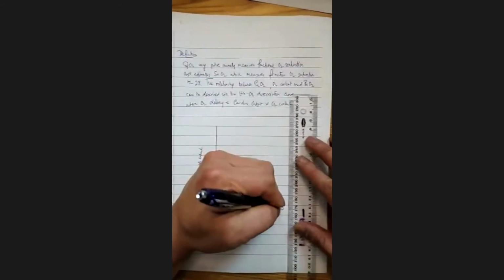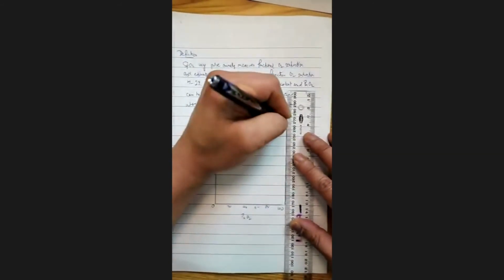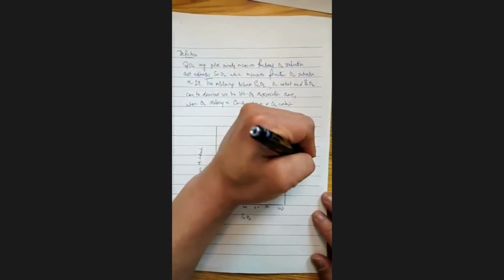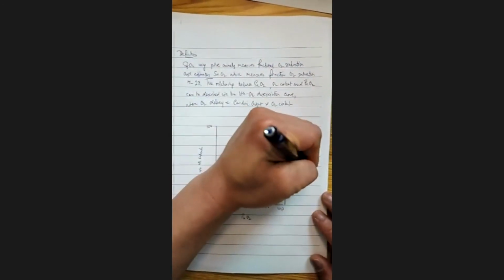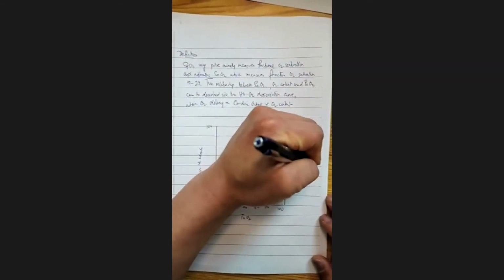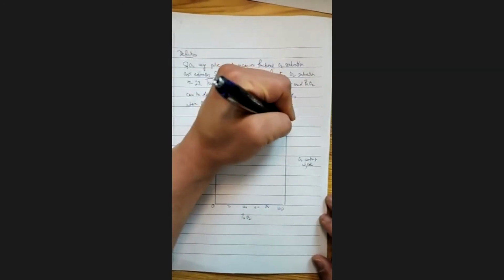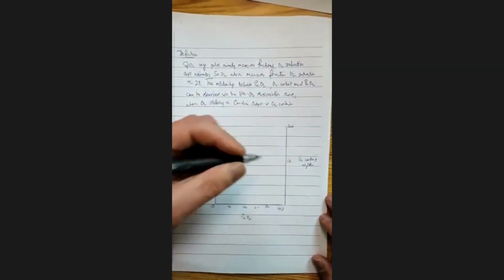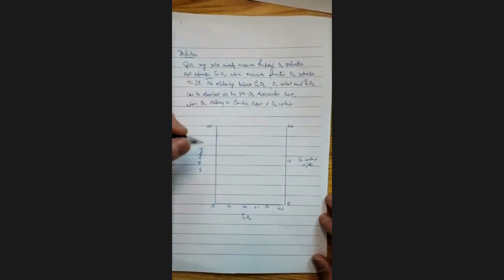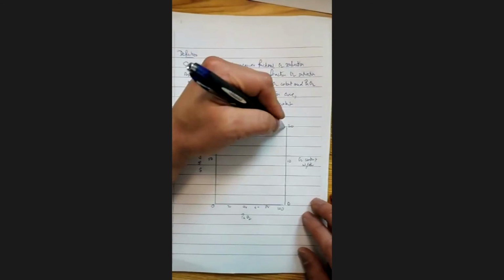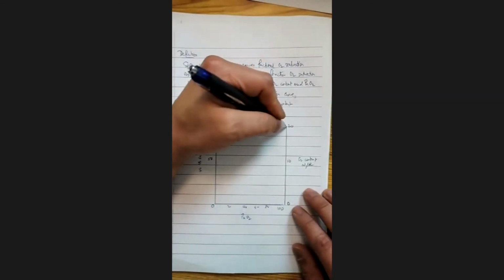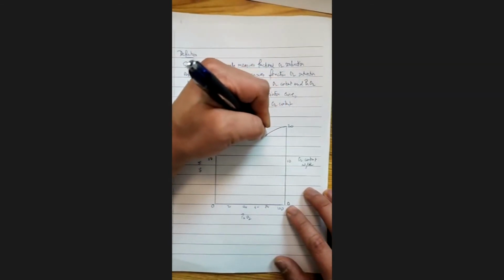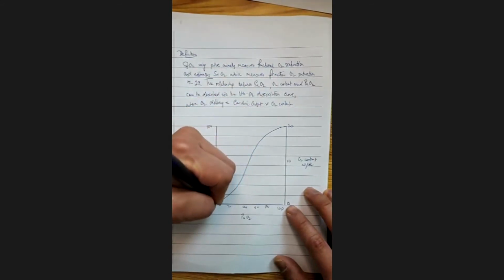And what I'm going to do here, let's go to this side here, which will have oxygen content. So we have 100 here, this is in milliliters per deciliter, so 0, 10, 20, and we will draw this curve like this.